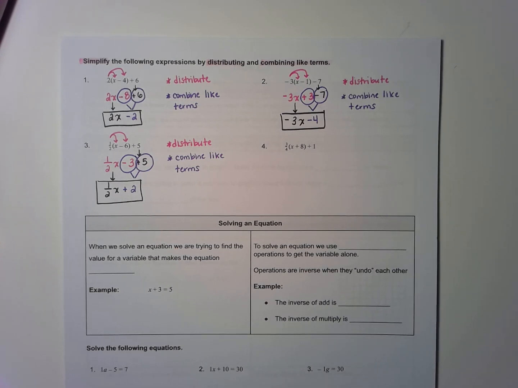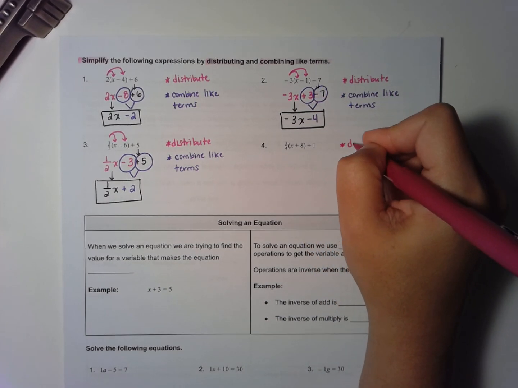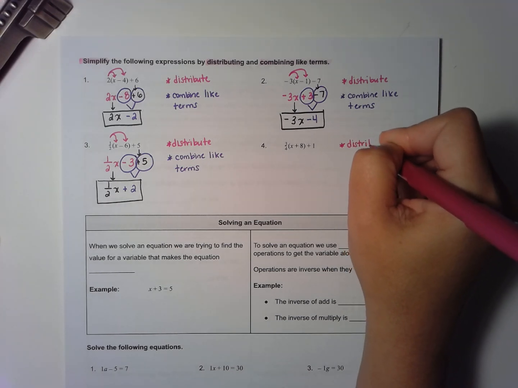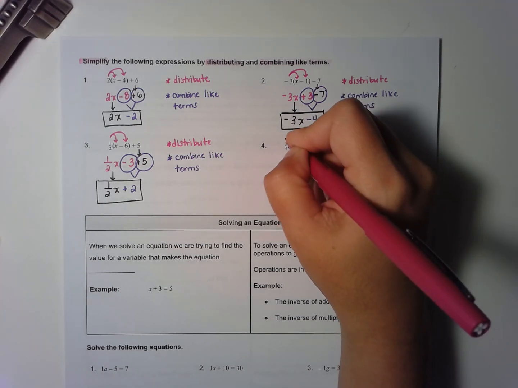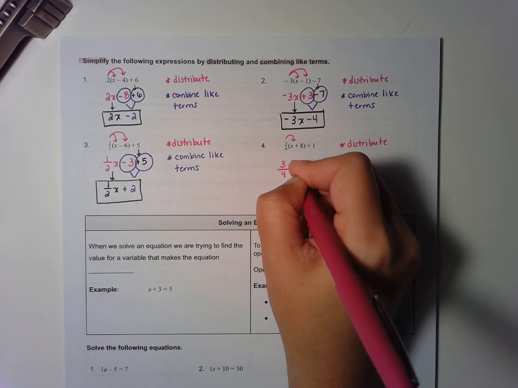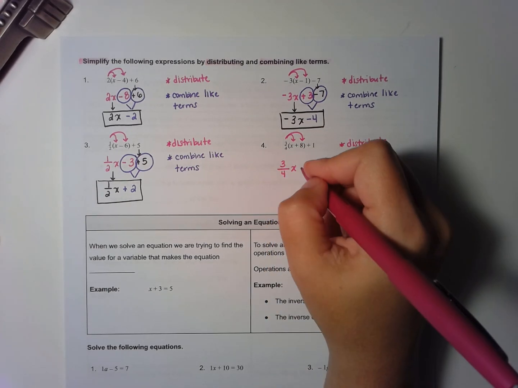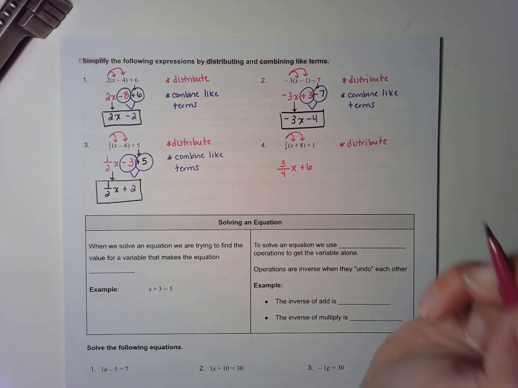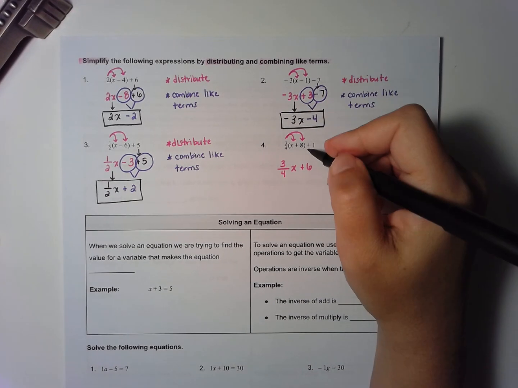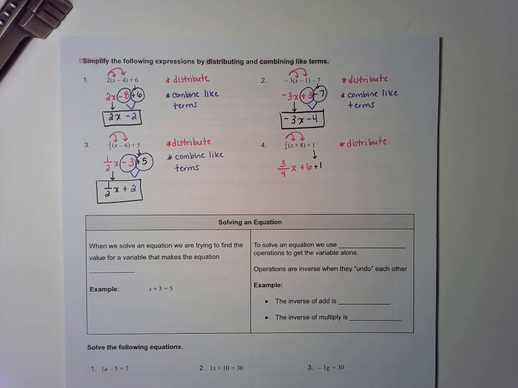For our last practice problem here, we are going to start the same way. We're just going to distribute first. So when we distribute, we do 3/4 times x, which is 3/4x, and 3/4 times 8. Now, this is a chance where you might want to use your calculator if you're not sure, and the answer would be 6. And then you're just going to drop it like it's hot. Just copy down the +1.